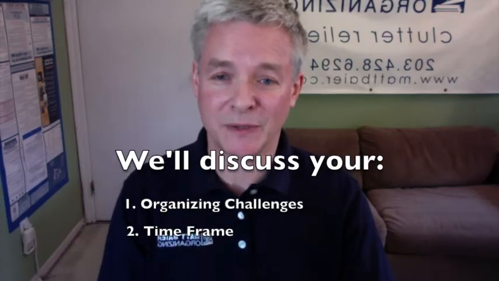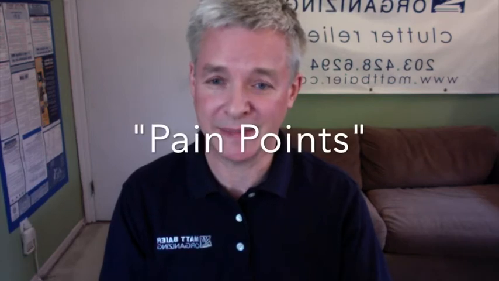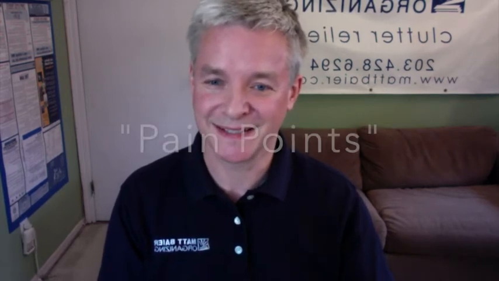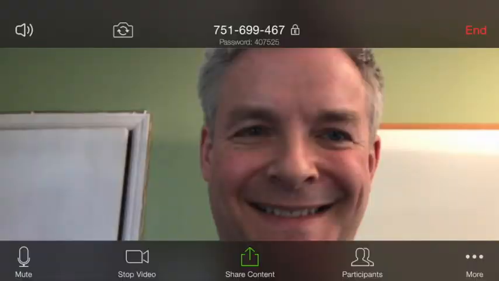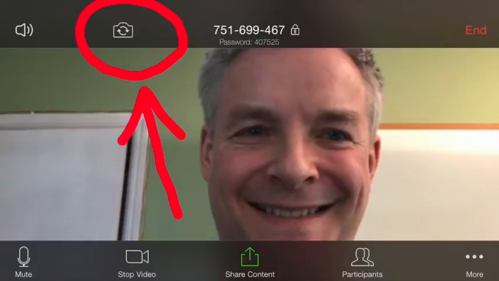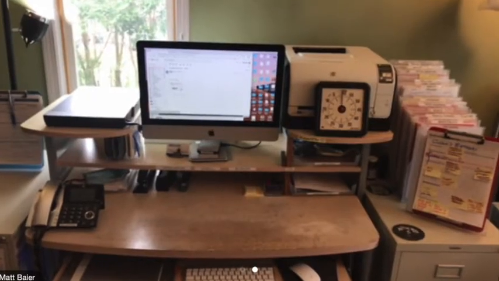We'll talk a bit about your organizing challenges and your time frame, but the best way to do an organizing estimate is to see the pain points. Now position your phone horizontally, like this. If you forget, I'll remind you. So look for the icon at the top of your screen of the little camera with the circular arrows. Touch on that and that should reverse the view.